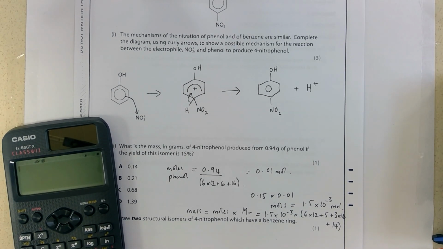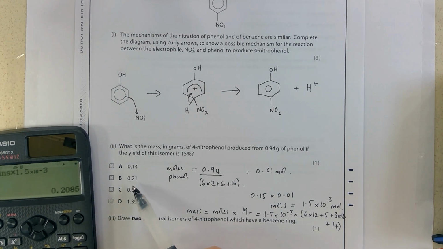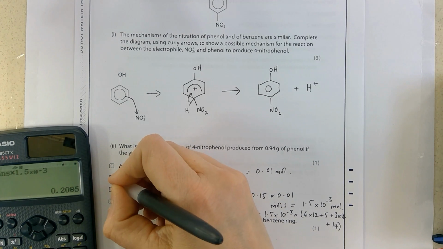So 6 times 12, 72 plus 5 plus 3 times 16 is 48 plus 14 times 1.5 times 10 to the minus 3 gives us 0.2085. So have a look at our values over here. Well, rounded to 2 decimal places, that's B.